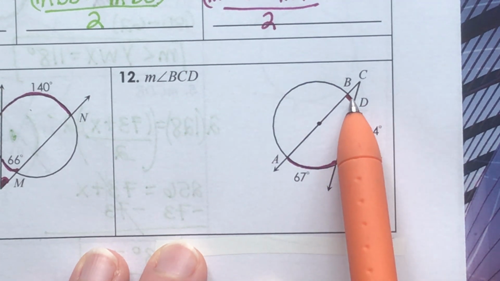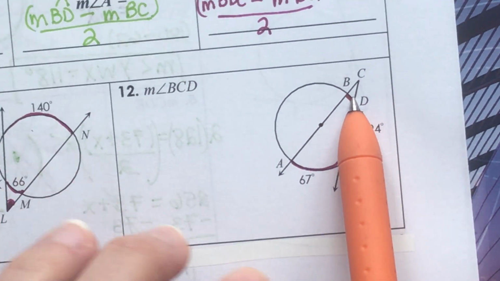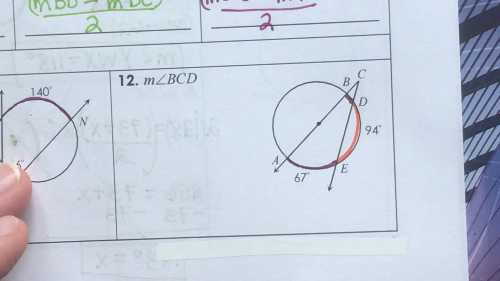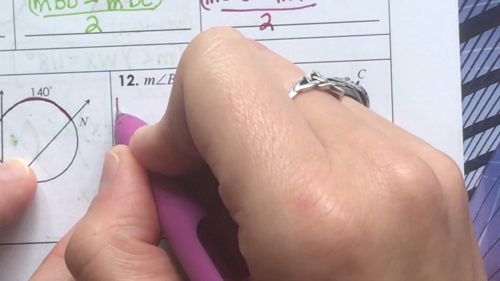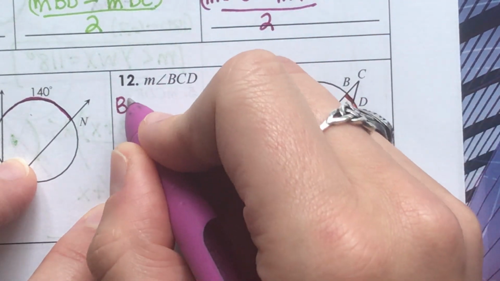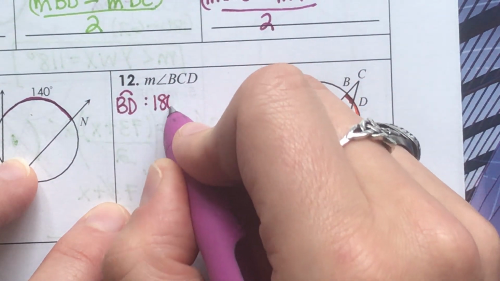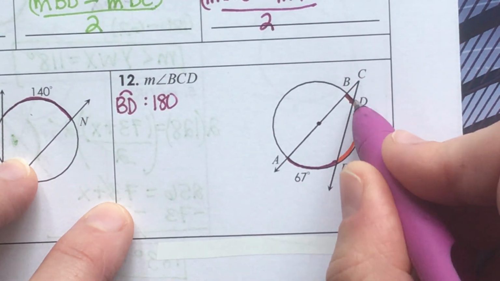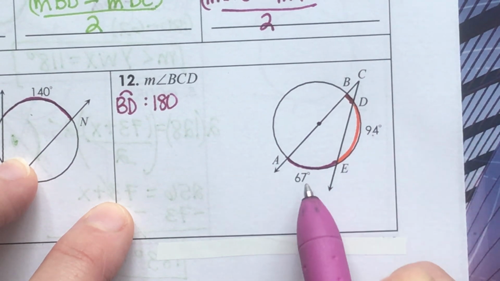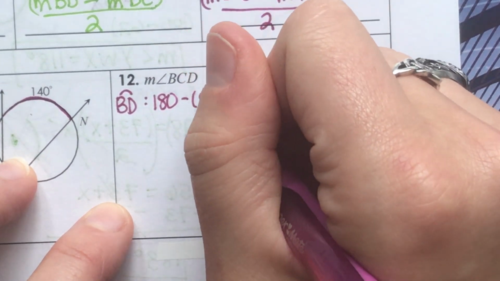So, to find this small arc, which is what I have to do first before I can figure out the angle, to find arc BD, I'm going to take 180, which is a straight line, and subtract 94 and 67 from it.